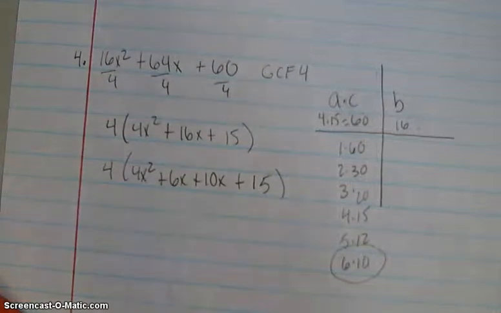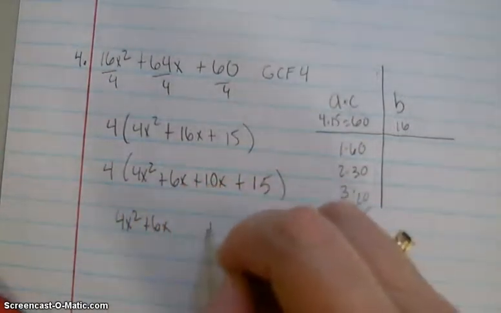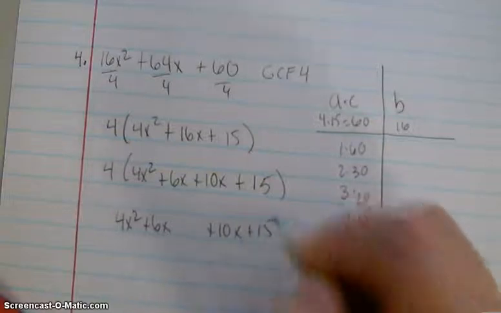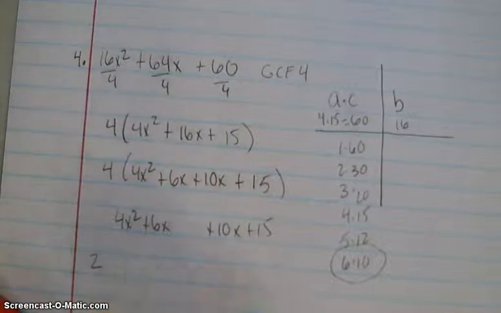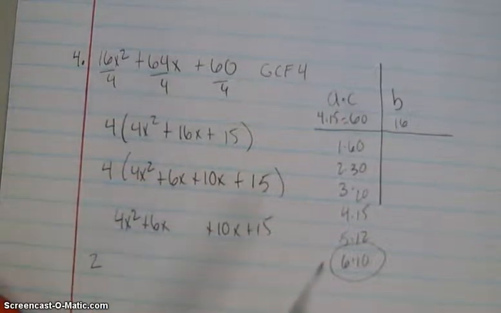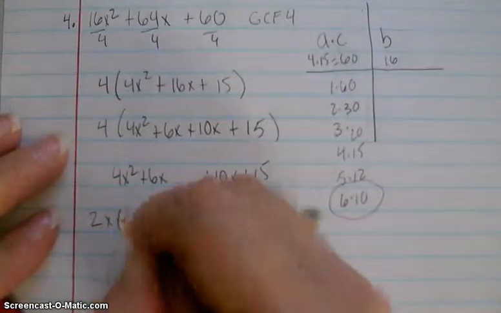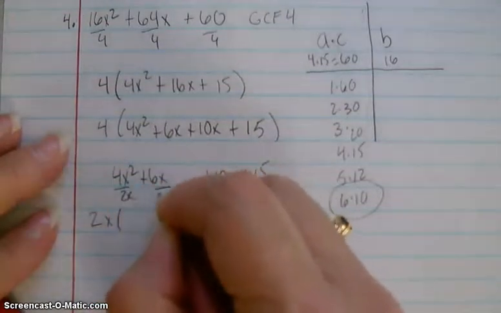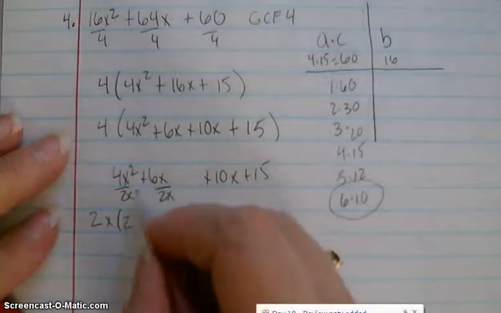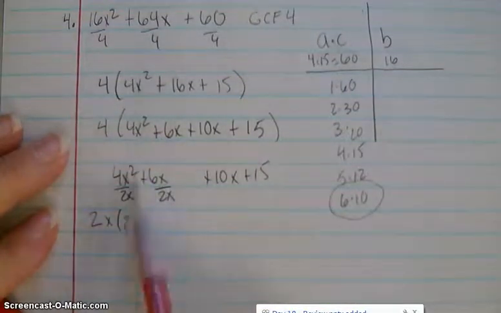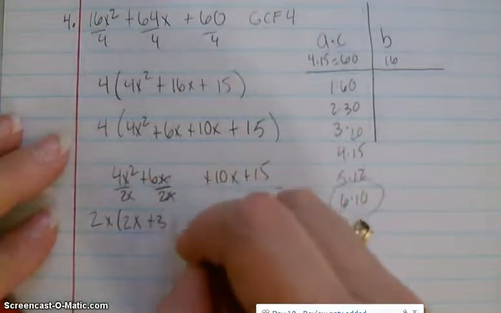Okay, so now we're going to split this into 2. Remember, you have 4x squared plus 6x, and then I have plus 10x plus 15. What's in common between 4 and 6? Well, I can factor out a 2. And then remember, you look for the lowest exponent. So the lowest exponent I have there is x to the first. So I have an x in common. So I'm going to divide this by 2x and this by 2x. So 4 divided by 2 is 2. X squared divided by x will be x. Subtracting the exponents, 2 minus 1 gives me 1x. 6 divided by 2 is 3, and my x's cancel.